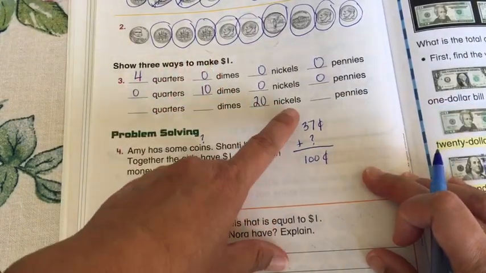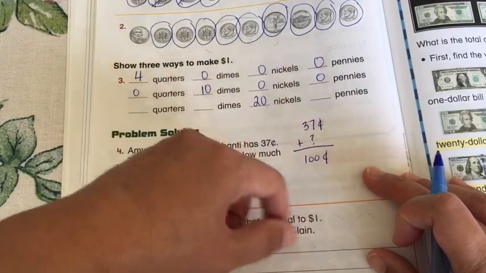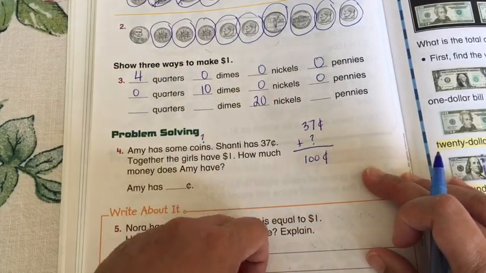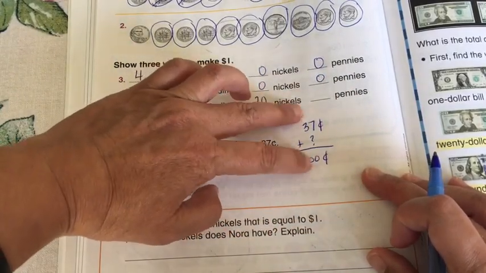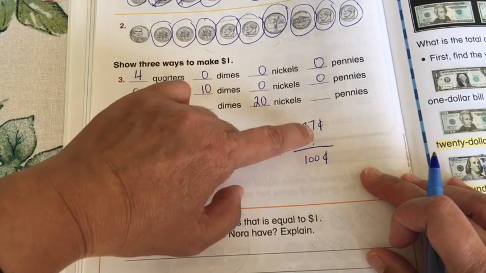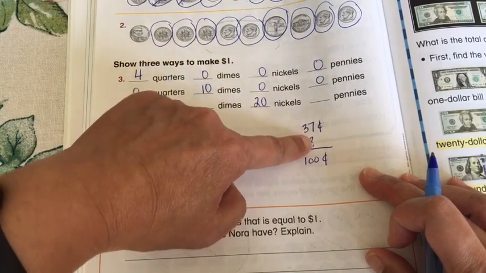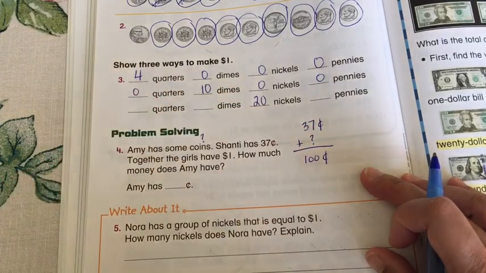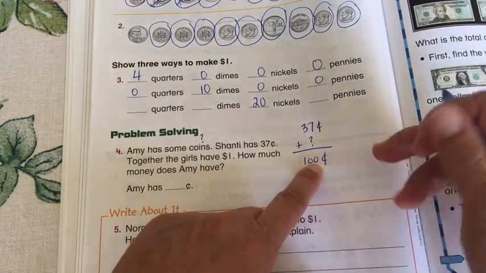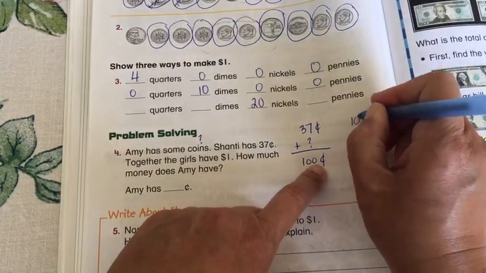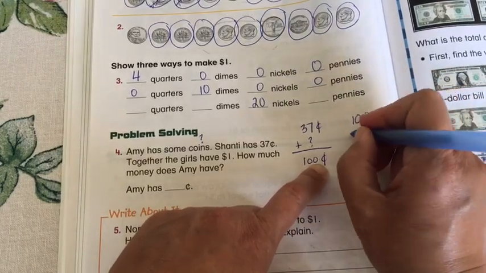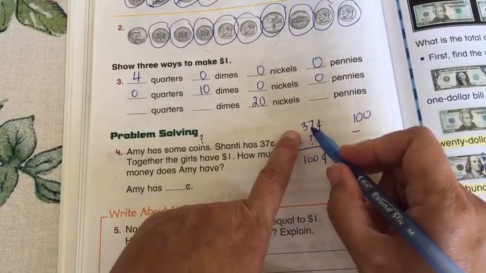Well, this is kind of like a fact family. I can take these 2 numbers and subtract them, and that will give me this number right here, this add-in. So I'm going to take the answer, because that's how we always do it. We take the sum. I'm going to subtract one of the add-ins, the one I know.